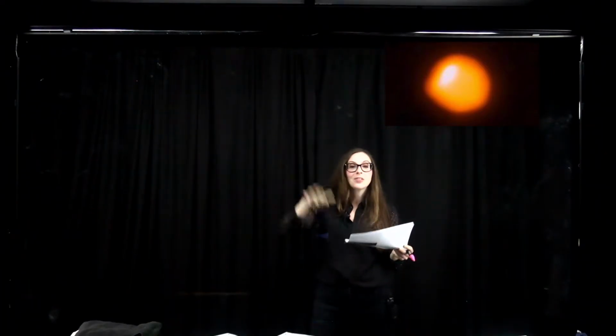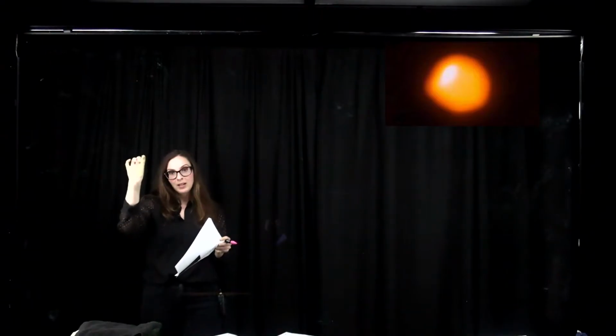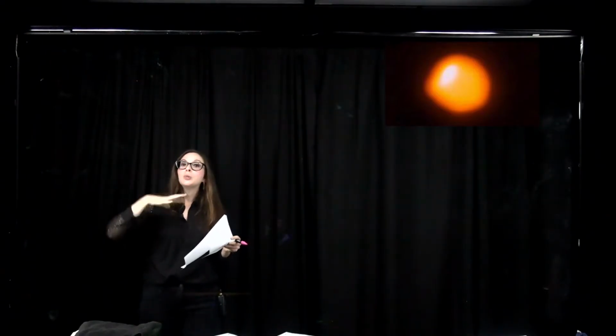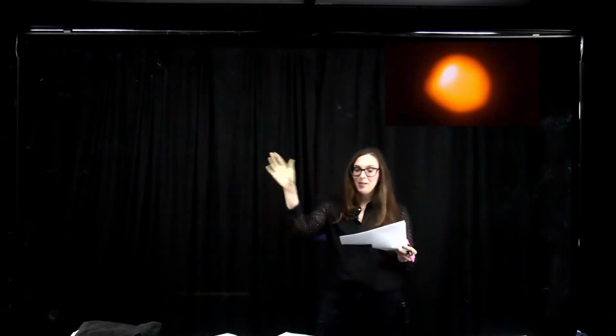It's so large that it can actually be resolved. That means we can see it really well as an extended source by most advanced telescopes. Usually stars are so far away that in a telescope we can only see it as one little pixel, one point. But this star is so large we can actually see it as an extended object, which is quite unusual for us to be able to do with stars, other than our sun, of course.